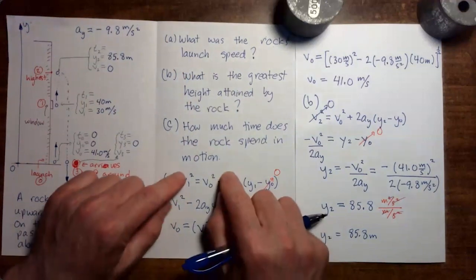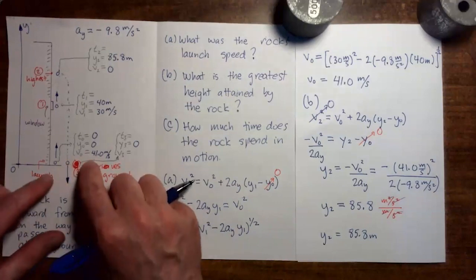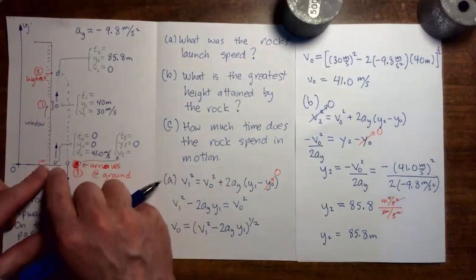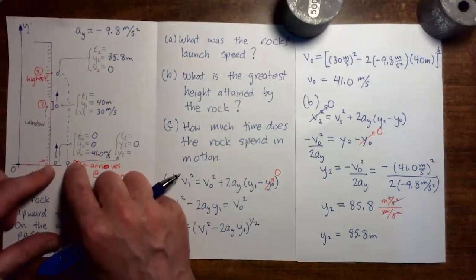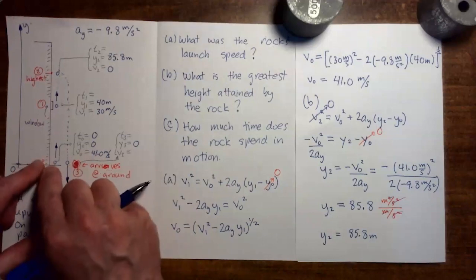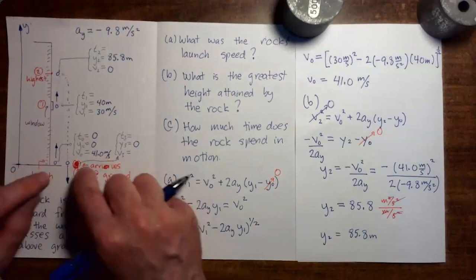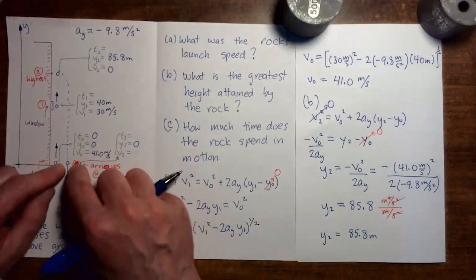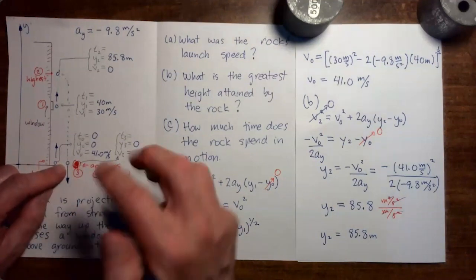Last part of the problem, how much time does the rock spend in motion? Well, if the rock is free falling, then it is going to come back down to the ground at the exact same speed that it was launched, which means that if the velocity of the rock right after the launch was 41 meters per second, then when it gets back down to the ground, the velocity will be minus 41 meters per second.